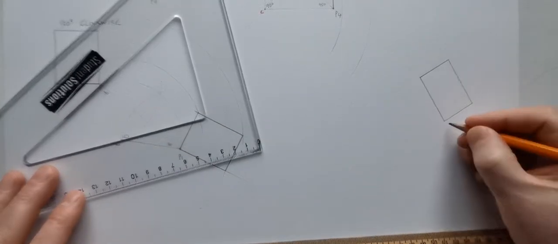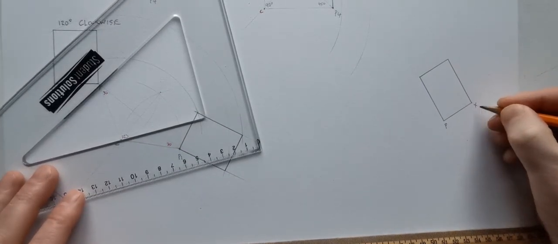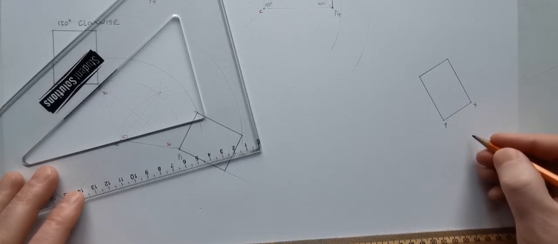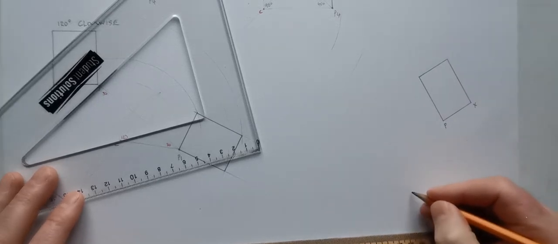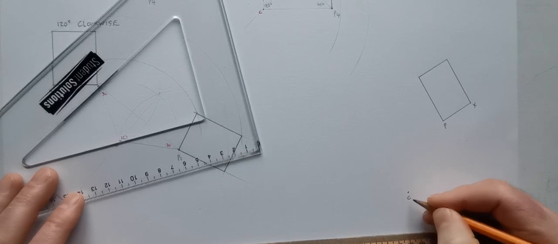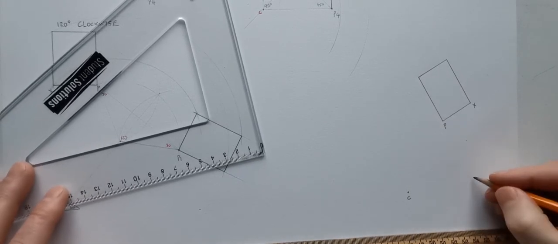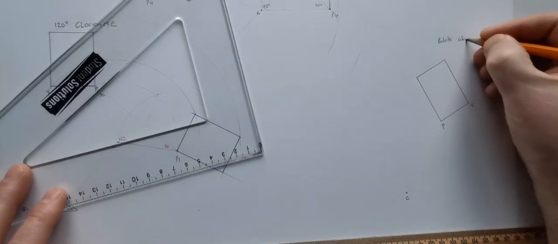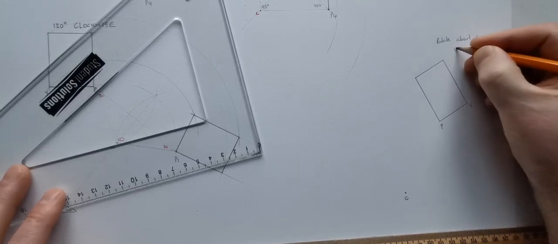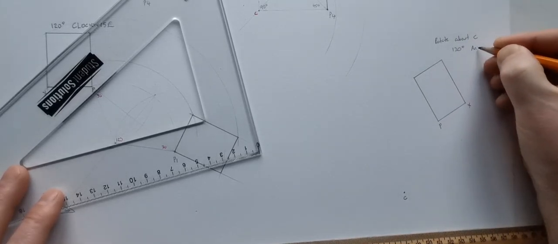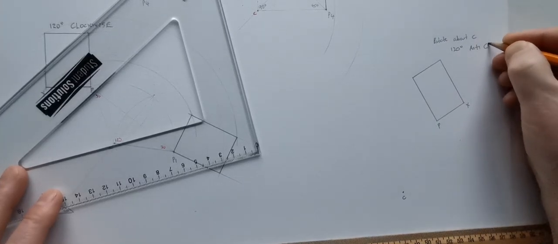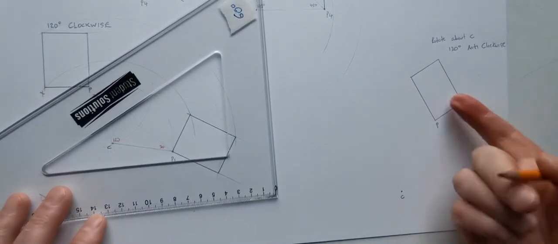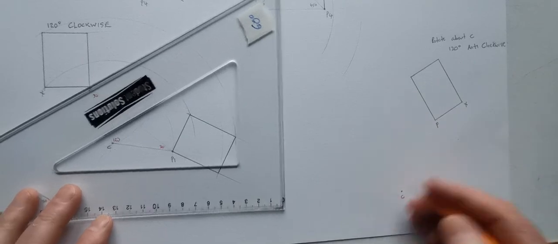Our next problem is we're going to pick this as P and I'm going to pick that as X. And I'm going to want to take this one anti-clockwise 120 about this center. So this one I'm going to do a little bit differently. I'm going to say rotate about center 120 degrees anti-clockwise. Okay, so we want to go anti-clockwise as in this direction, 120.